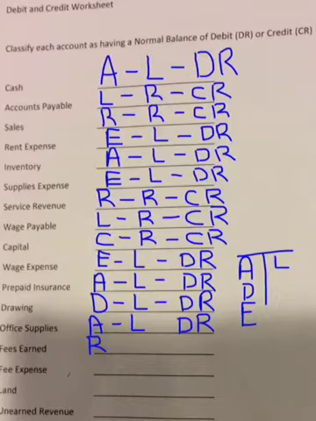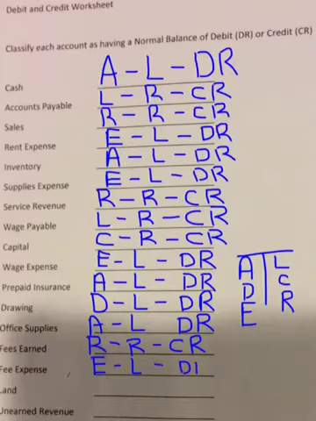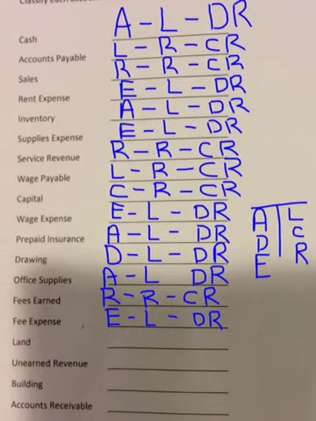And remember that on our right hand, we have liabilities, we have the capital, and we have our revenue accounts. And so that normal balance will be a credit normal balance. Fee expense would be an expense. Expenses increase on that left hand, so that would be a debit balance also.